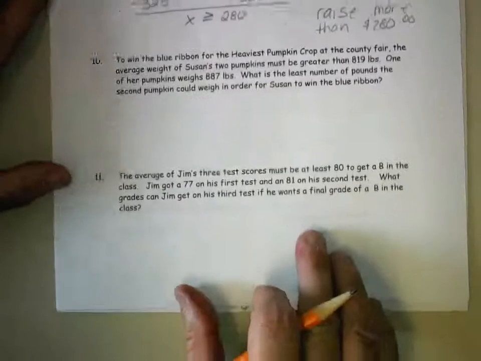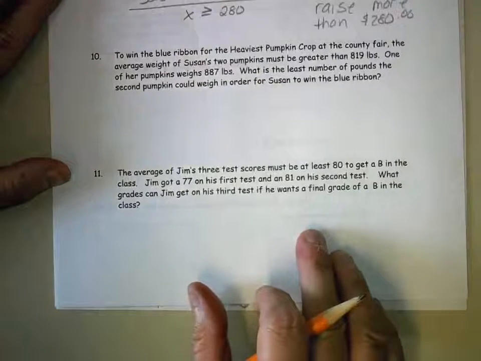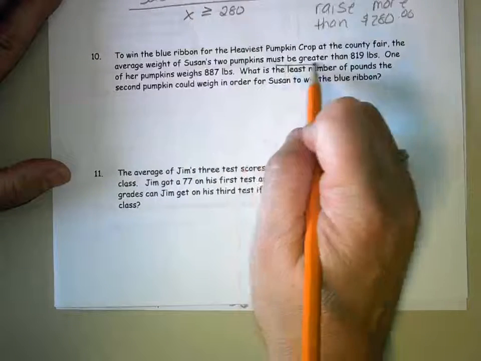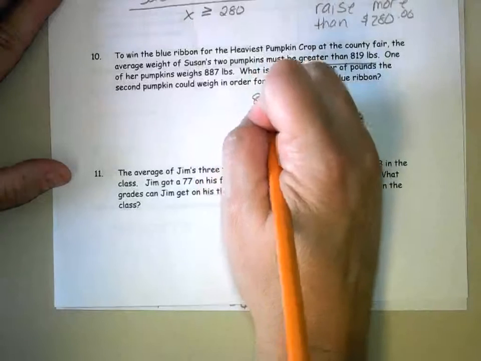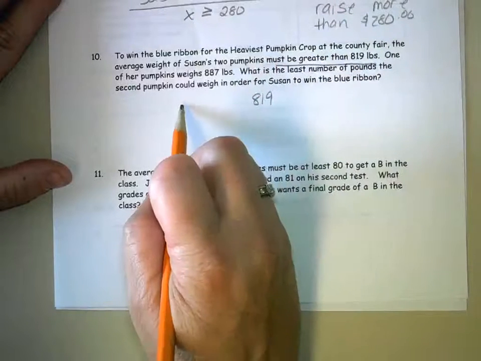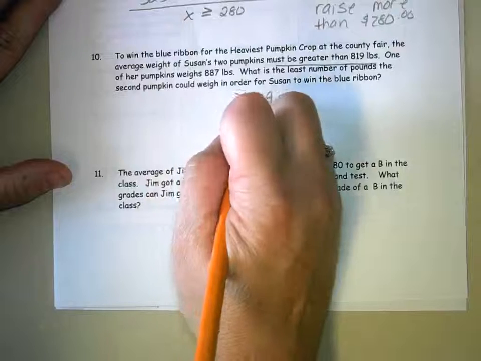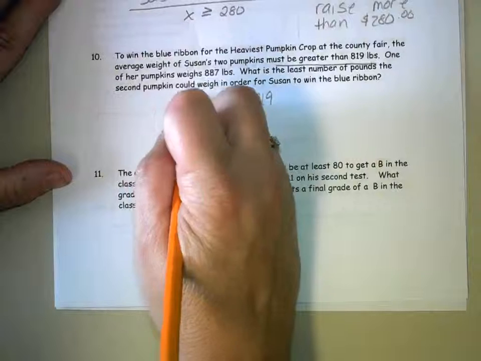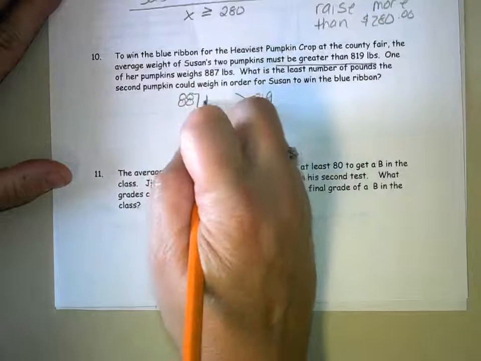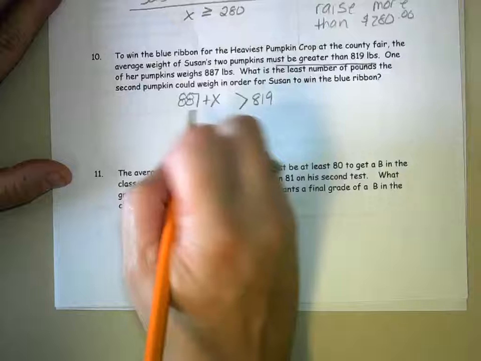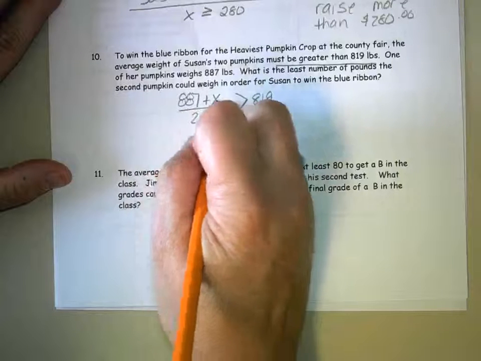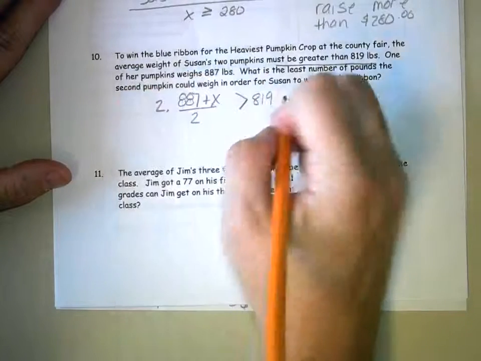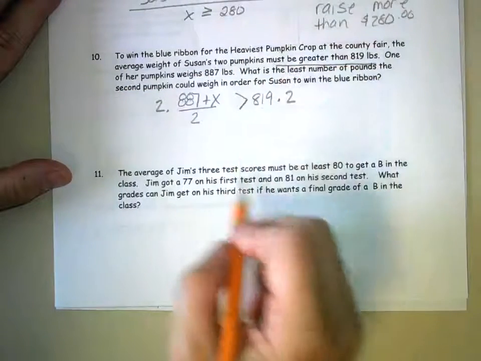Number 10, to win the blue ribbon for the heaviest pumpkin crop at the county fair, the average of her pumpkins must be greater than 819 pounds. So whatever that average is has to be greater than 819. One of her pumpkins weighs 887. The other one, we don't know. Those two divided by 2 needs to be greater than 819. So solving that, we will multiply both sides by 2.